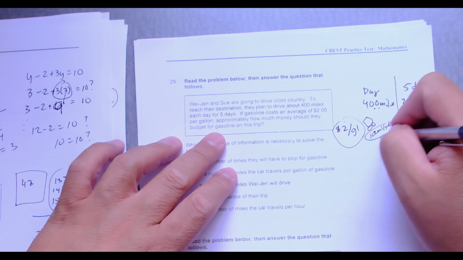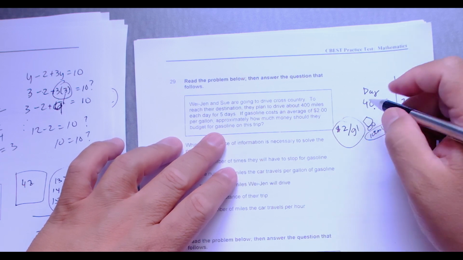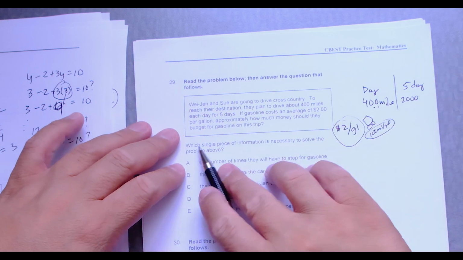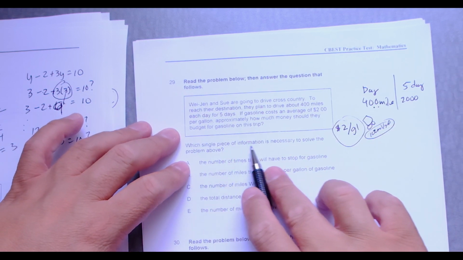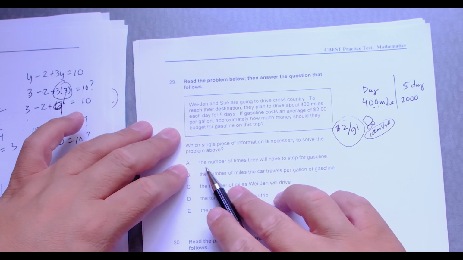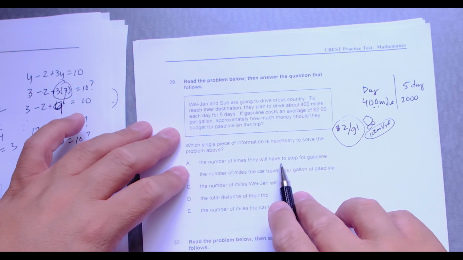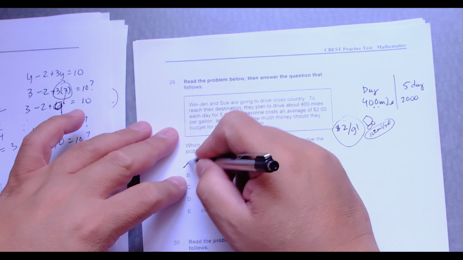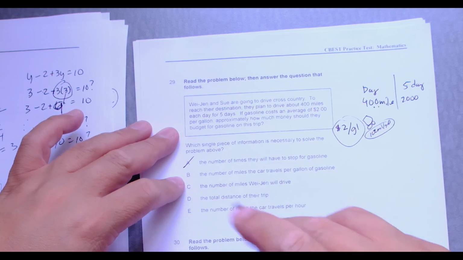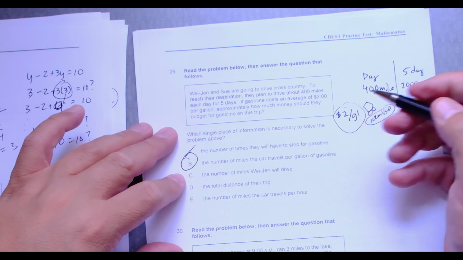We don't know this value because we don't know what type of car they are driving, a big truck which uses a lot of gas or not. So, which single piece of information is necessary? The number of times they will have to stop for gas? No, we don't know that. The number of miles the car travels per gallon. There it is. Yes, that's the one.